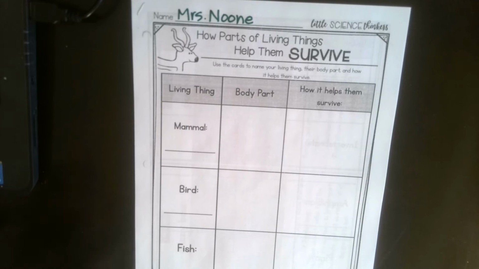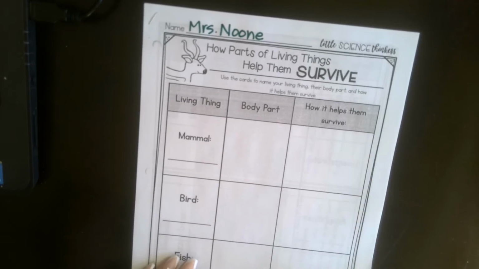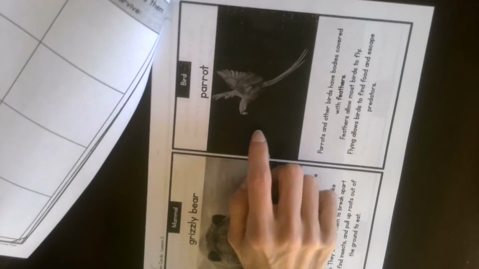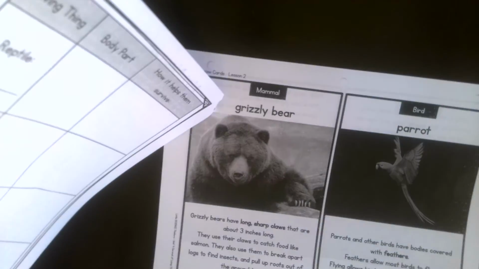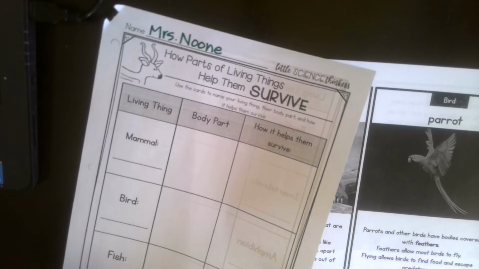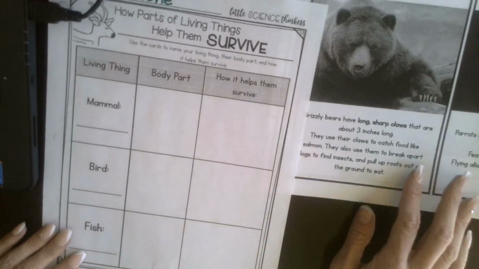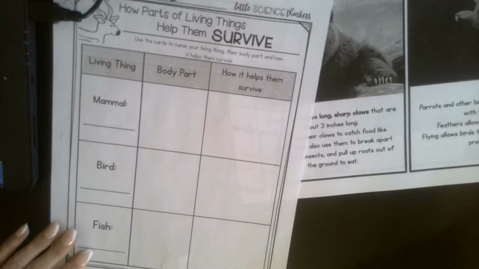I'm using a marker so that you guys can see better. Okay? So you've got your worksheet and you've got some animals stapled to it. So I'm going to pull this apart so that I can see the animals while I'm working on my worksheet. Okay? So I want you guys to use these to help you fill out this worksheet.